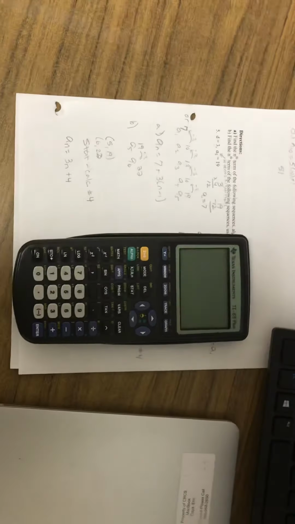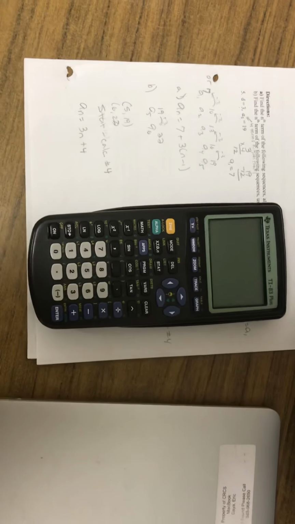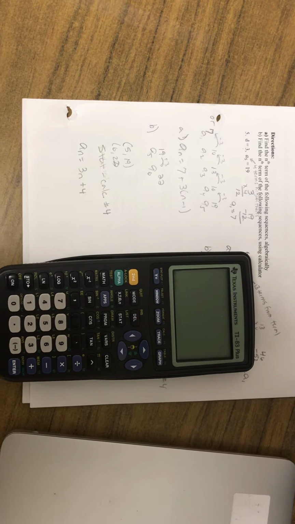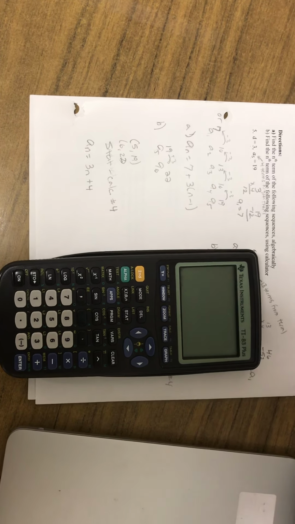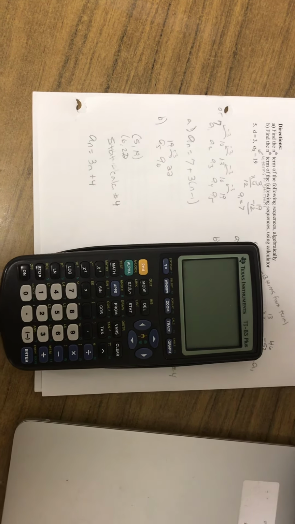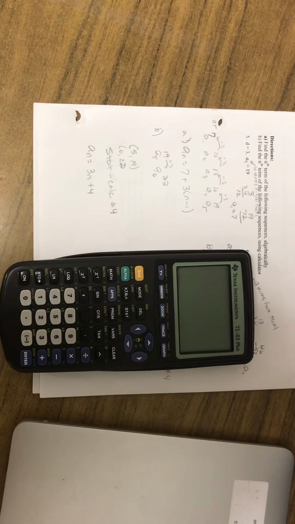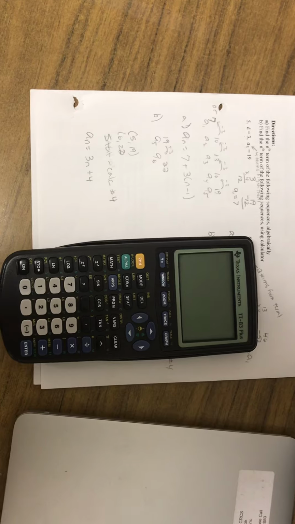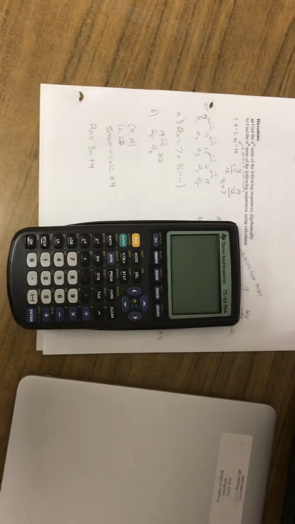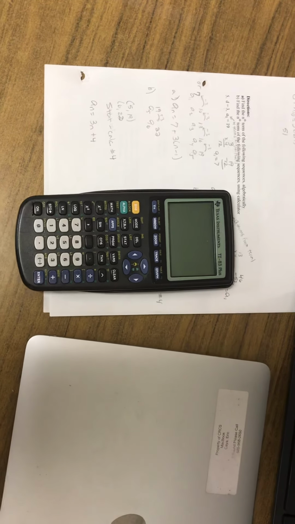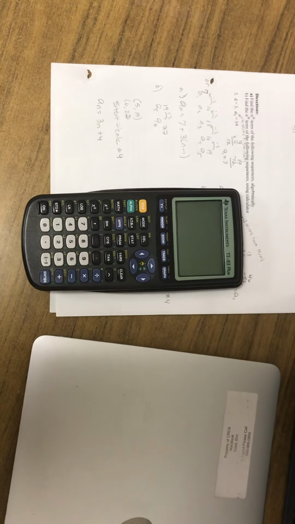So here's what we started at. Now what it's asking us to do is to find the nth term of the following sequence algebraically. So it's asking for the equation. As you can see in letter A, the equation we end up finding is a_n equals 7 plus 3(n minus 1). Notice they just moved that d value to the front, which looks a little more natural. Anyway, that's normally how we distribute.